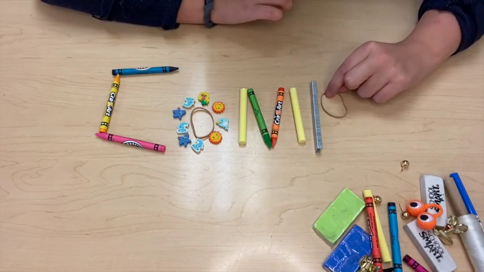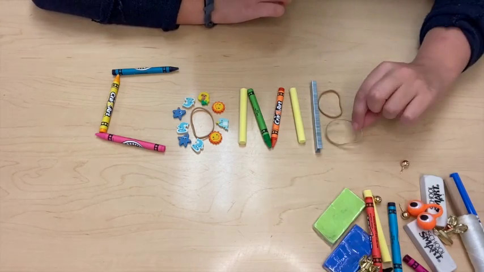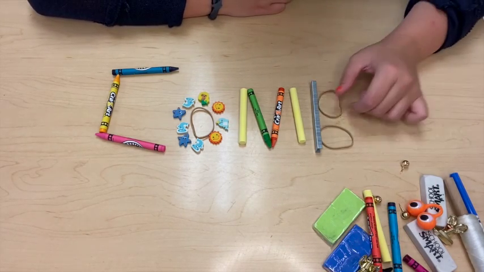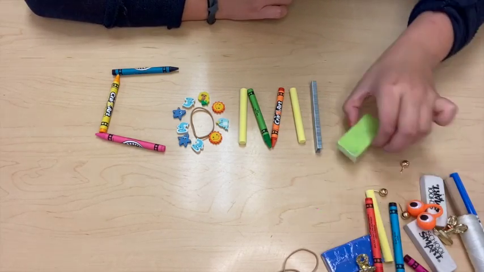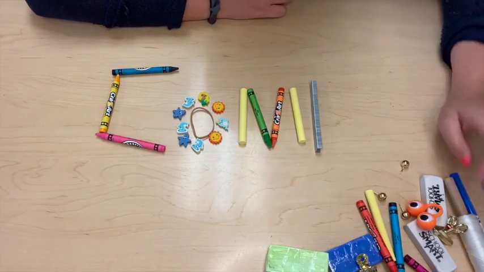Now I could use my rubber bands again to make a B, like that. But I don't like how they're not perfectly round. So I think, this is gonna be a tough one.